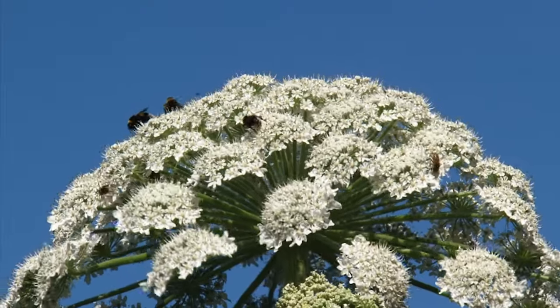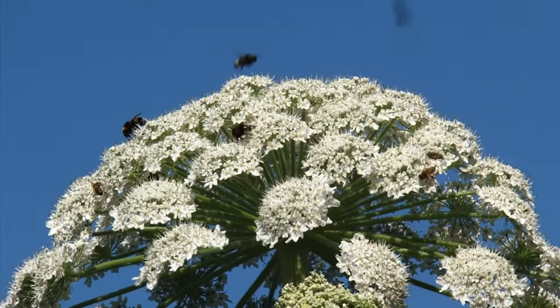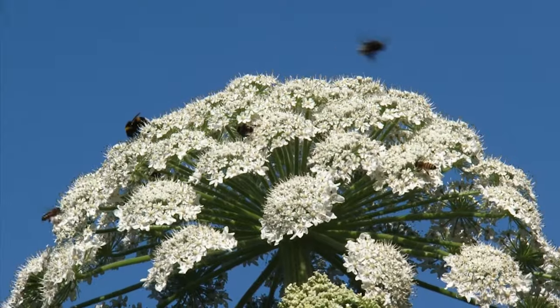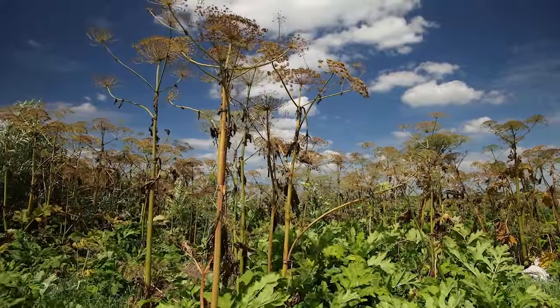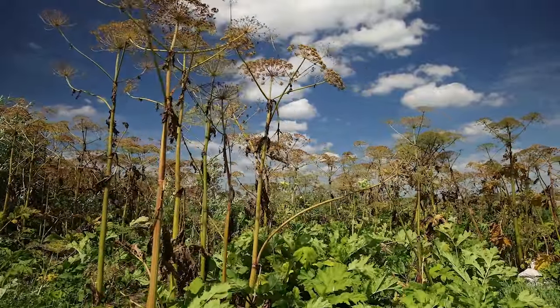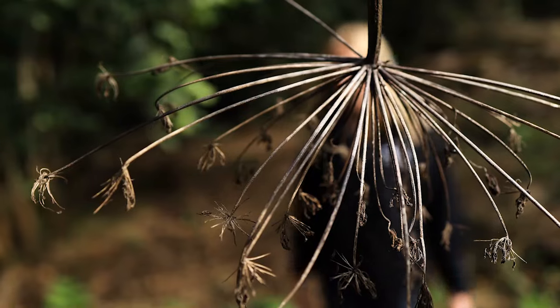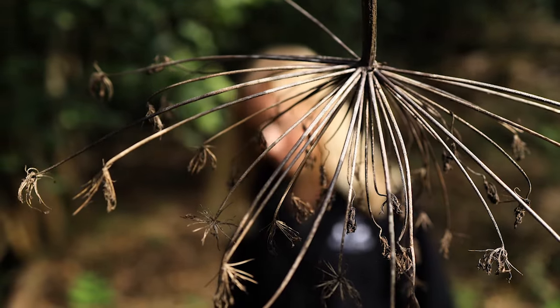As you get closer to the autumn, what happens then is that these stems die back and they actually look more stick-like. So you still have the flower heads, but just what's left is the seeds amongst the undergrowth.